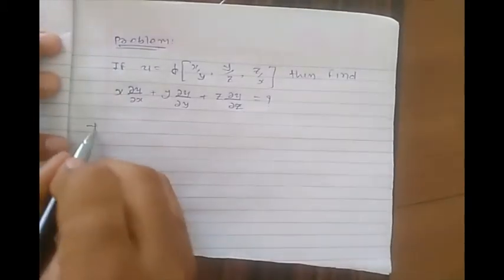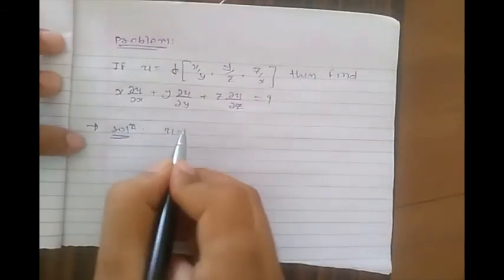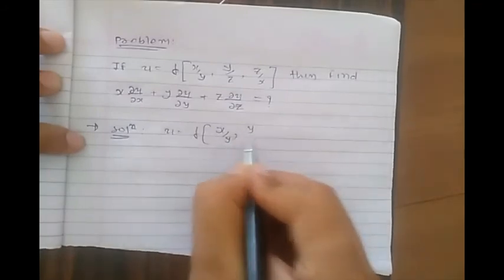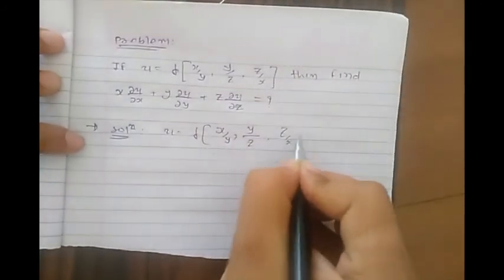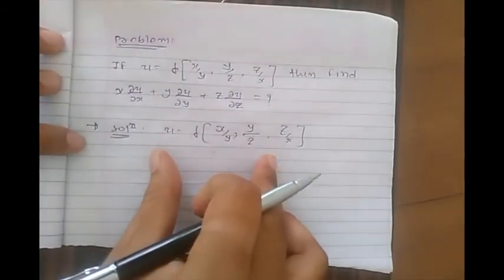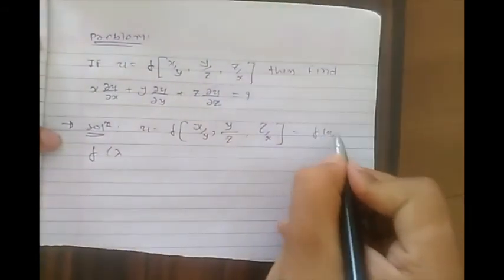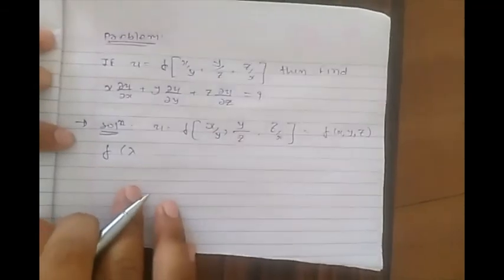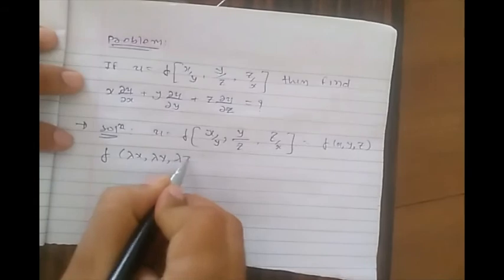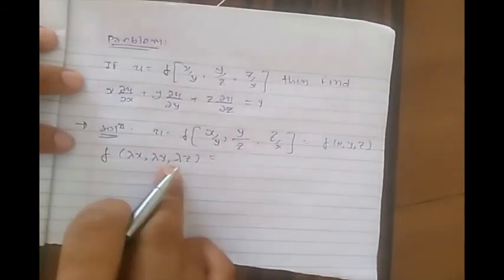So first of all I will write down the solution. First write down the given function f of x upon y, y upon z, z upon x. Now we have to prove whether this function is homogeneous or not. So I will take f of x comma y comma z, that is a function of 3 independent variables x, y, z. So f of lambda x, lambda y, lambda z is equal to, put the values of x, y and z by lambda x, lambda y and lambda z.